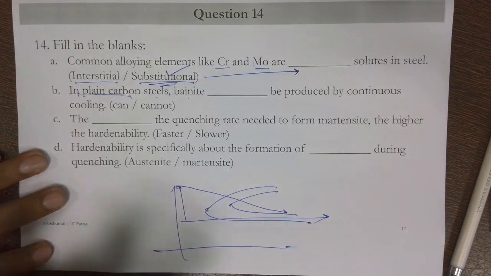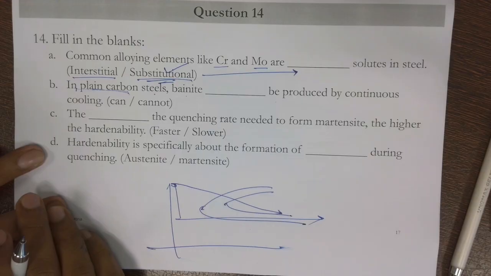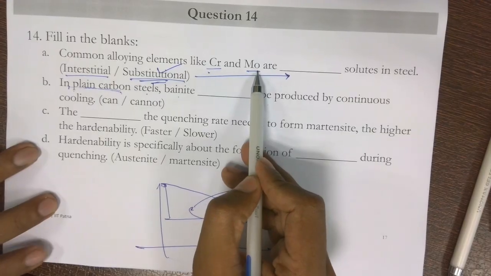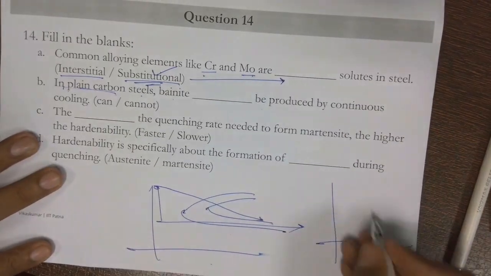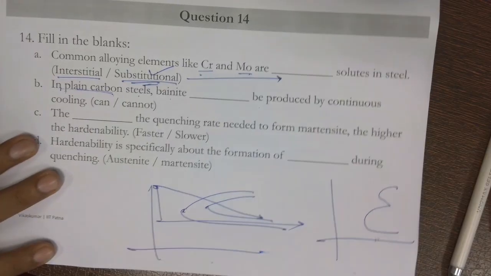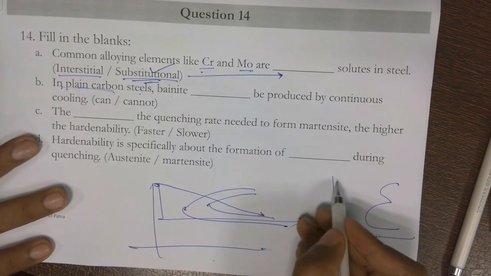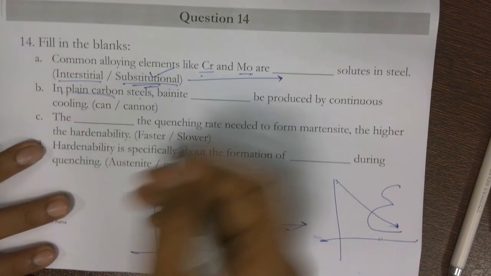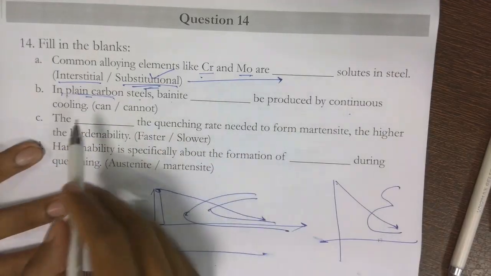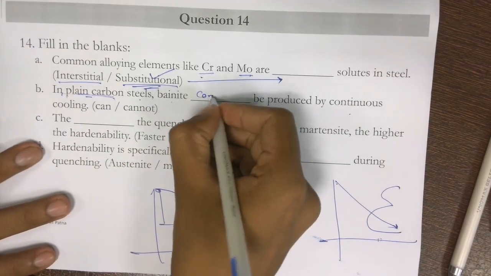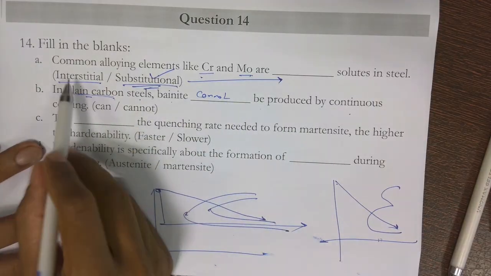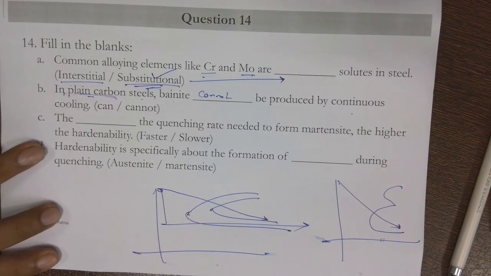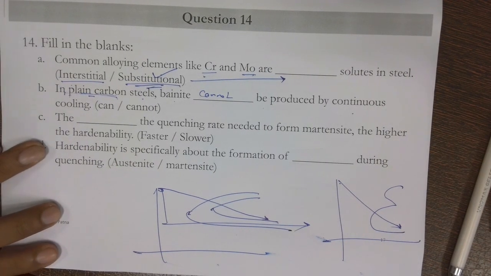But if you add the alloy, like we discussed chromium and molybdenum, they will separate out the two noses. Now here you can produce it by continuous cooling. So for plain carbon steel, continuous cooling cannot produce it. Okay, but for the alloyed steel, there we can produce the bainite by the continuous cooling process.